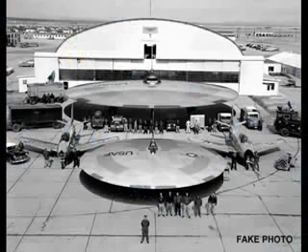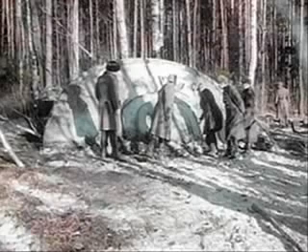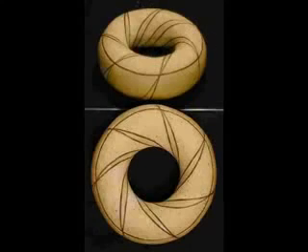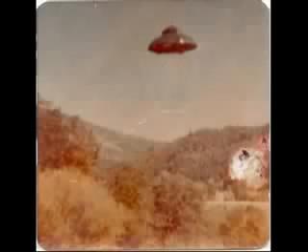This also makes sense and is consistent with the reports of flying saucers, because their shape would be consistent with a craft that would be rotating superfluid around the inside at a high speed. It basically explains why they're shaped like that and why they choose that design and that shape, because of the engine that's inside of it.